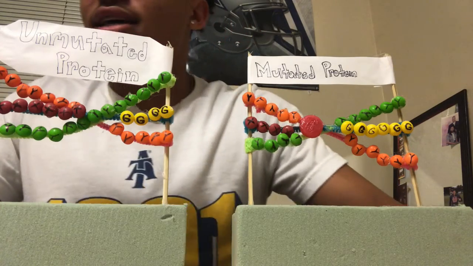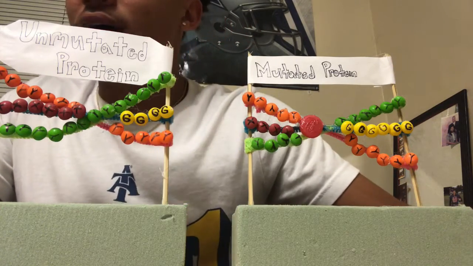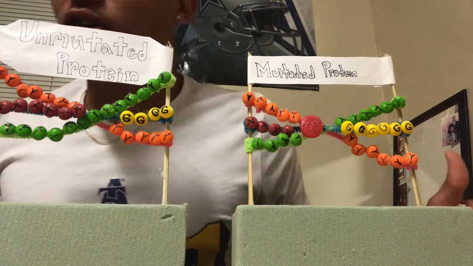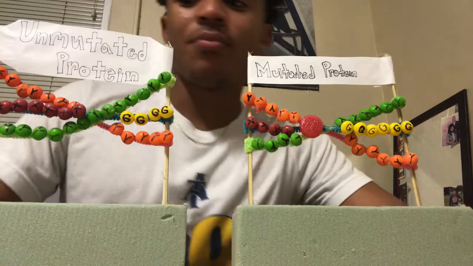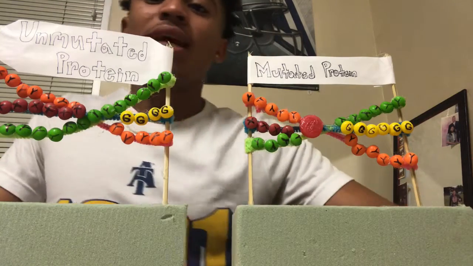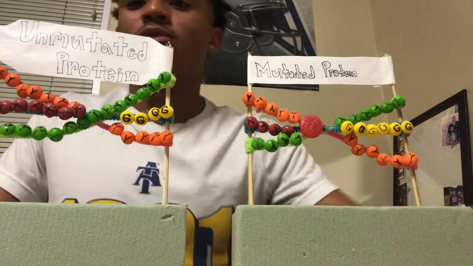The mutated amino acid side chains are hydrophilic and attract water. They have multiple negative charges, which cause their molecules to repel each other. Hydrophilic means that it likes water, it's water friendly.